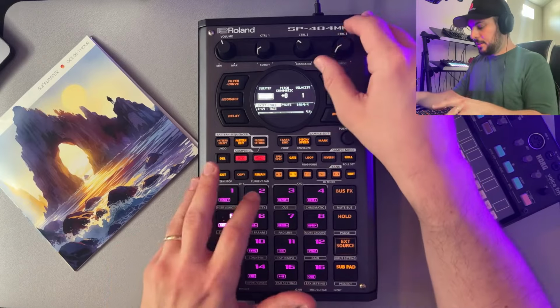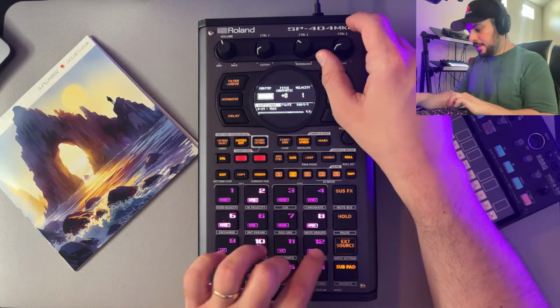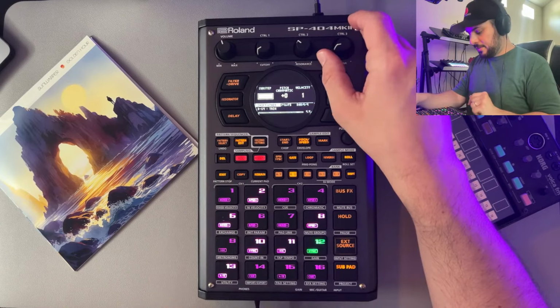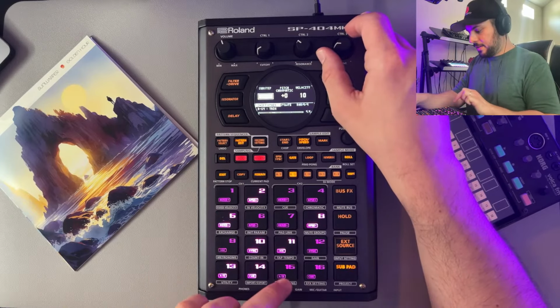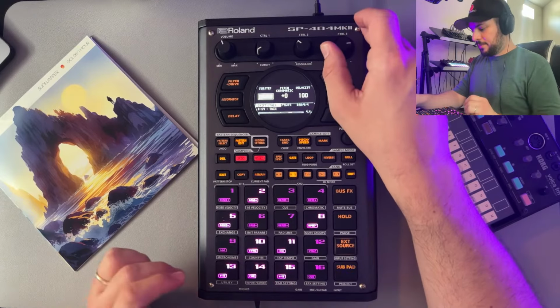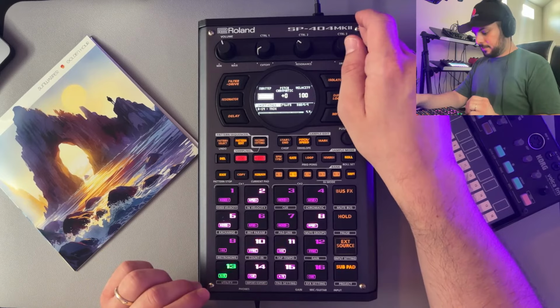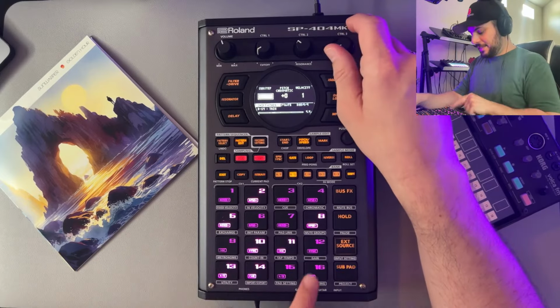Alright, last one. Let's go here, here, here, and right there. And let's do 10 there. And a much louder snare. I don't like that, but let's keep that right there.